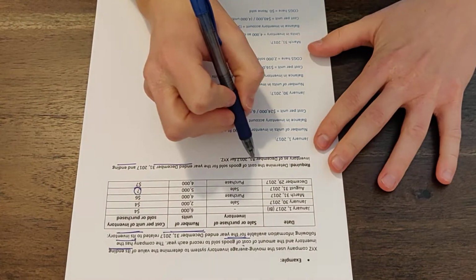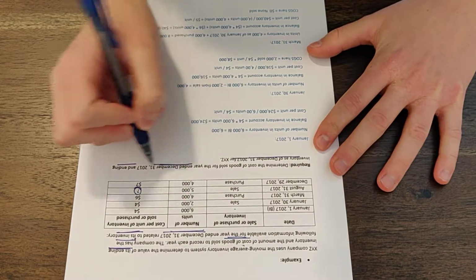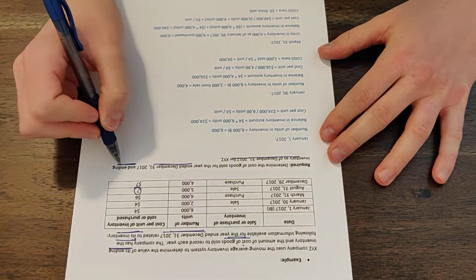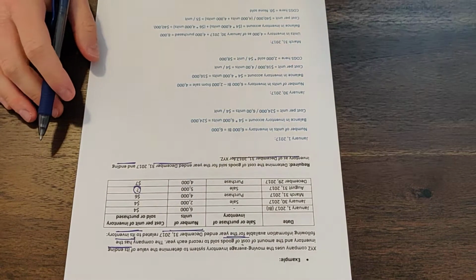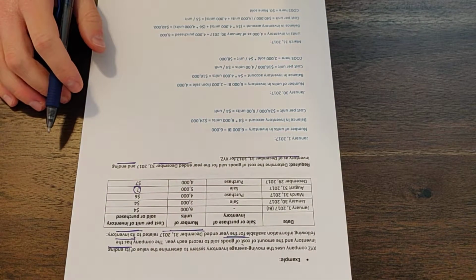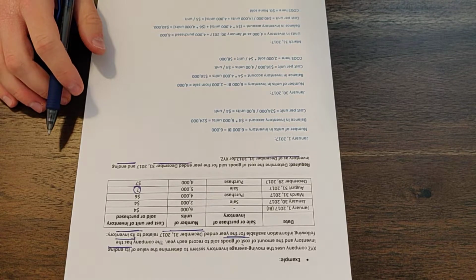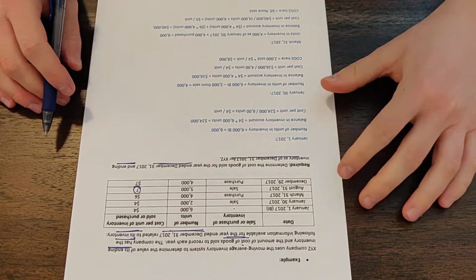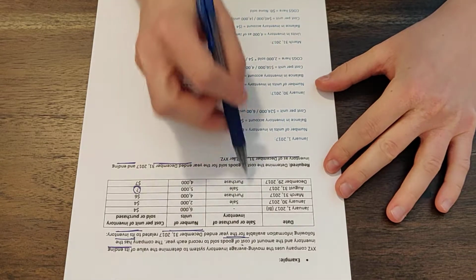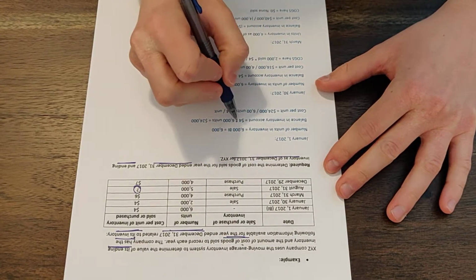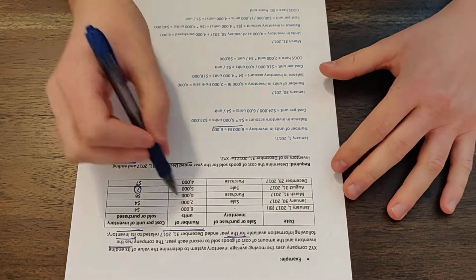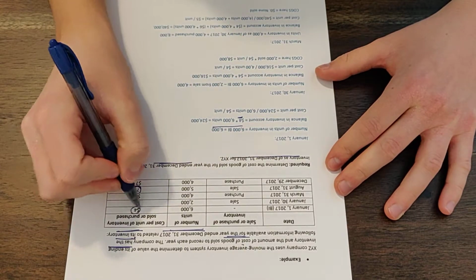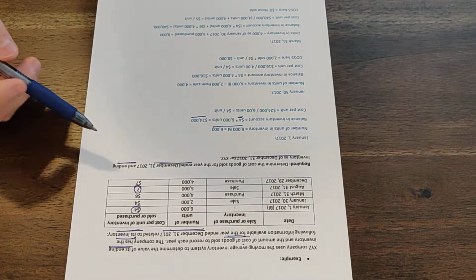Now it says determine the cost of goods sold for the year ended December 31, 2017 and the ending inventory as of December 31, 2017 for XYZ. So basically January 1, we're starting with beginning inventory, right? The number of units in inventory is 6,000 units. The cost of those units is $4 a piece, which gives us $24,000 in beginning inventory.